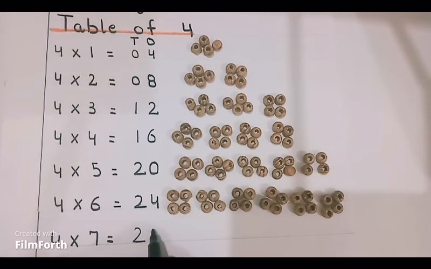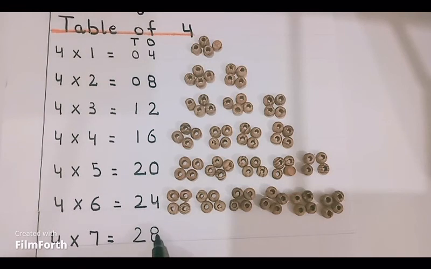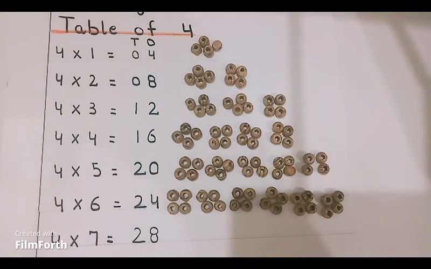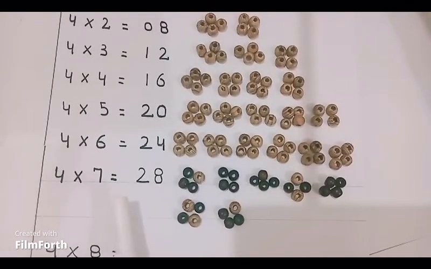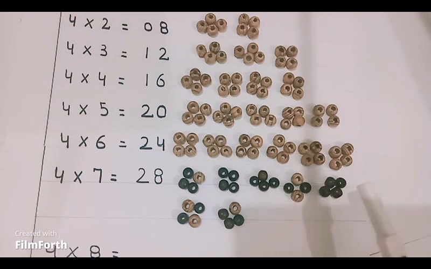28. How many sets of 4 do we need at this time? We have to make 7 sets of 4. Look at here, students. 4 sevens are 28. 1, 2, 3, 4, 5, 6, 7. 7 sets of 4 are here. 4 sevens are 28. Let's count the beads. 1, 2, 3, 4, 5, 6, 7, 8, 9, 10, 11, 12, 13, 14, 15, 16, 17, 18, 19, 20, 21, 22, 23, 24, 25, 26, 27, 28.